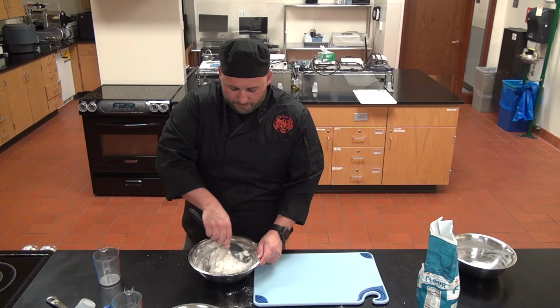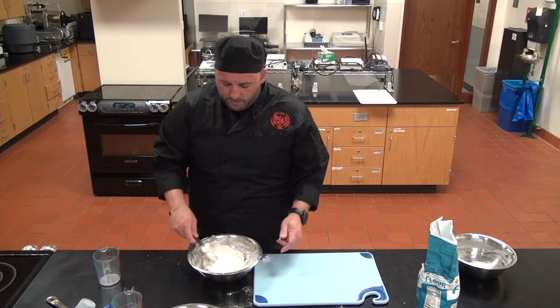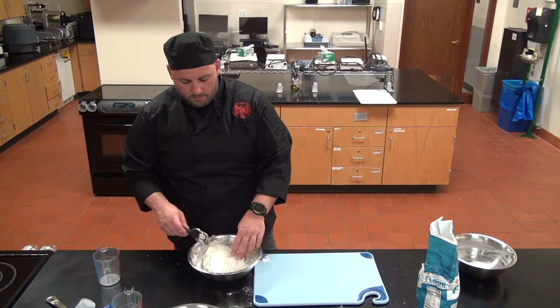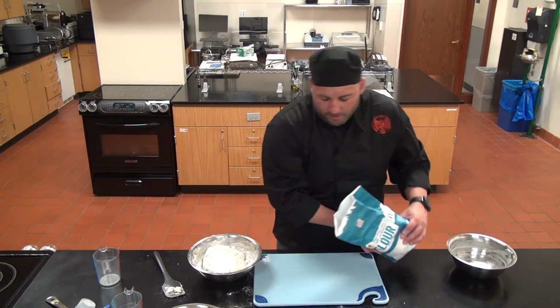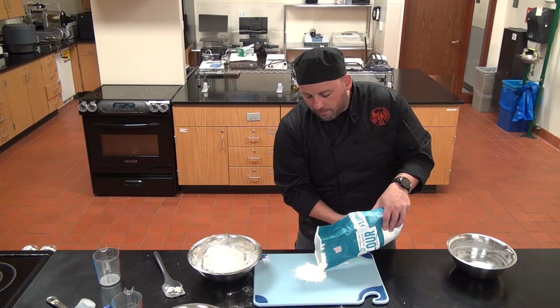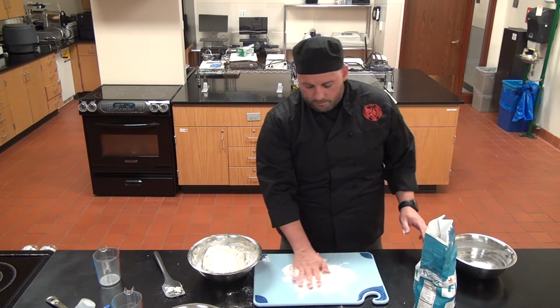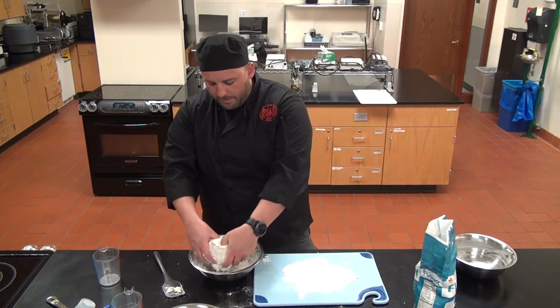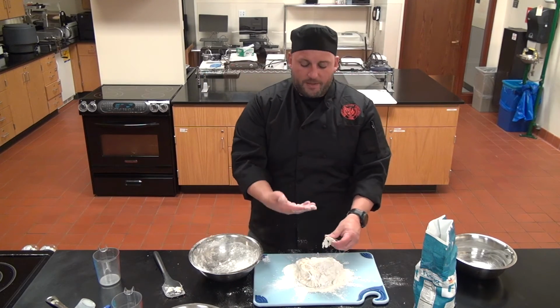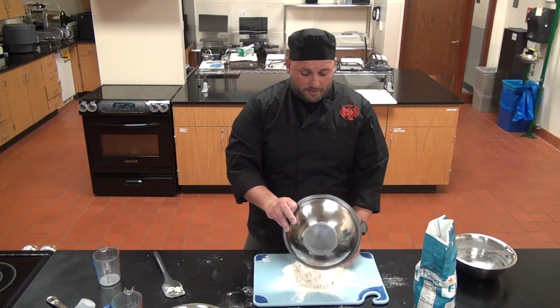That I can pick up. So what I'm going to do is put some flour on our work surface. Take this out of the bowl. Now I can still feel that it's wet in certain spots. I'm going to dump out the flour here.